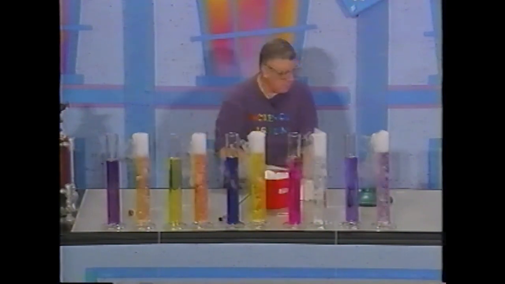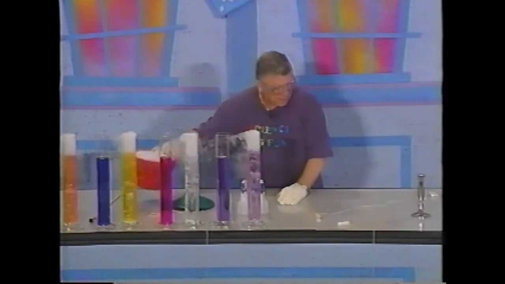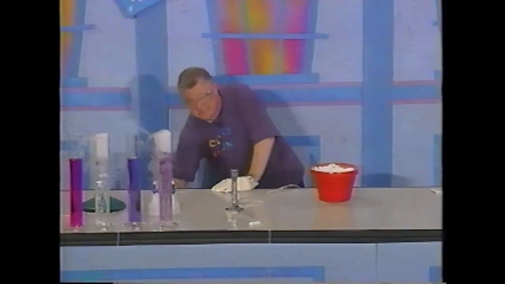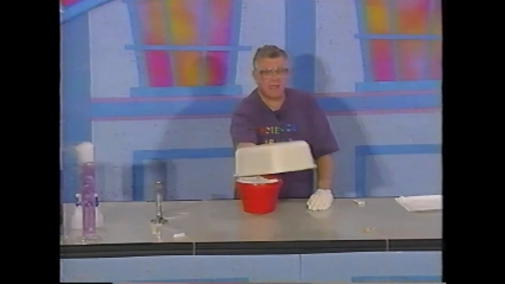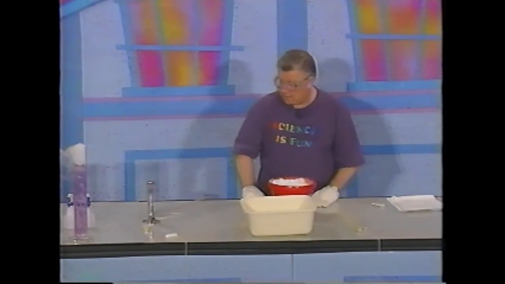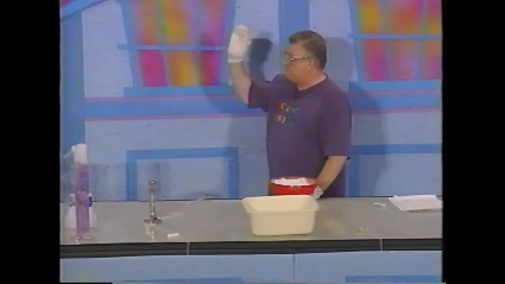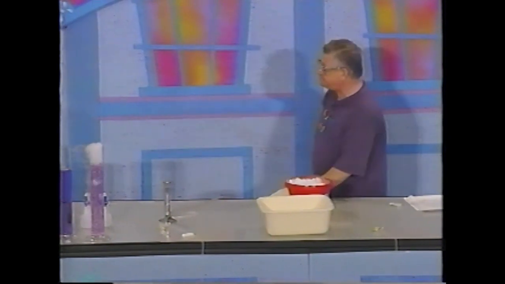Now, to do the next experiment, I'm going to get the bucket of dry ice and put it right over here. And I'm going to get an empty dishpan. It's empty except for air. Air is invisible too. And I need one more ingredient, so I'm going to ask for some help. Will someone please bring me out some hot boiling water? Could you do that right now, please?